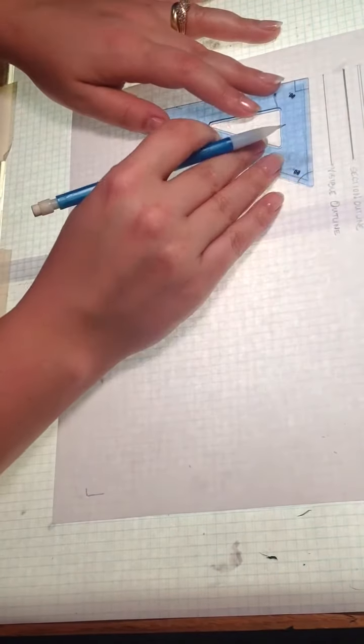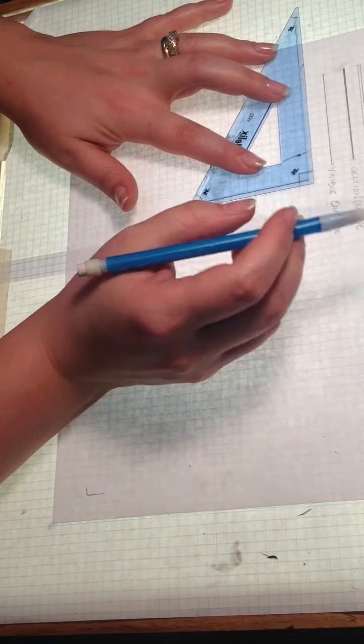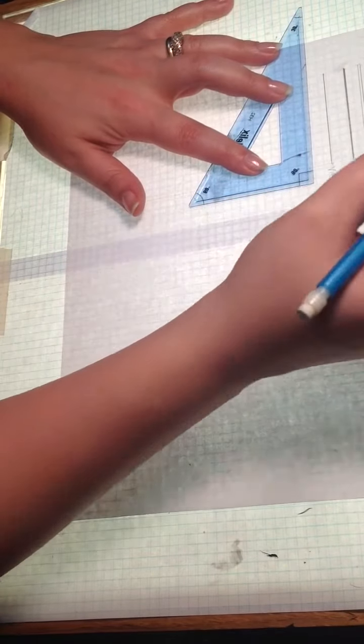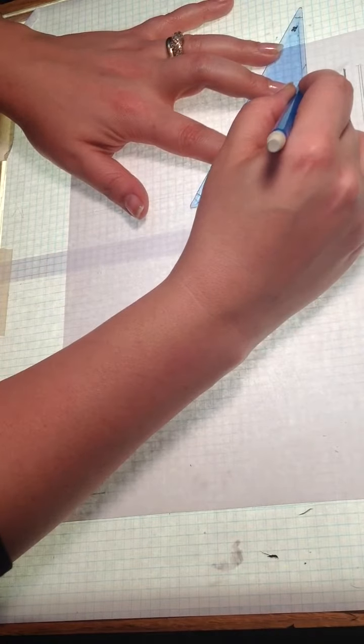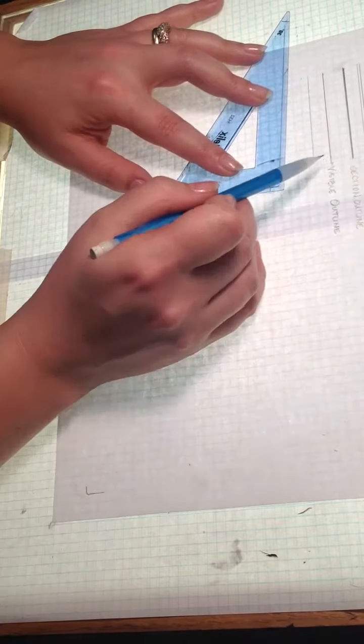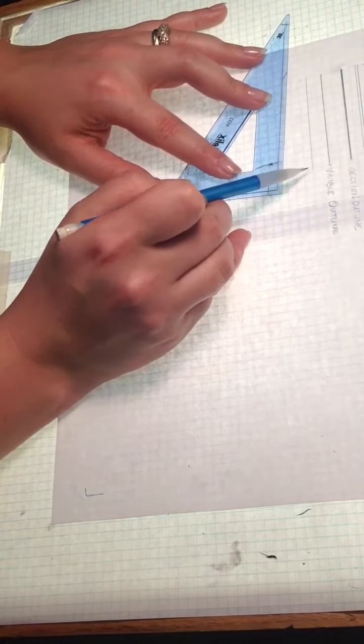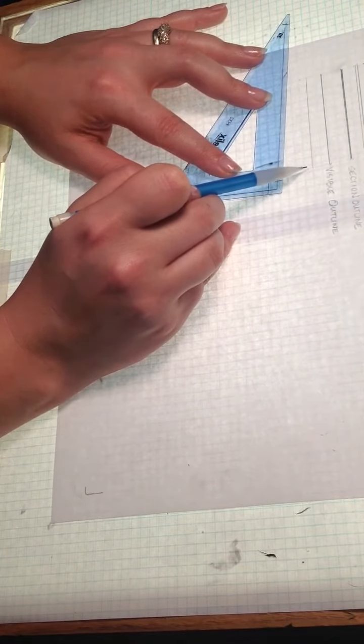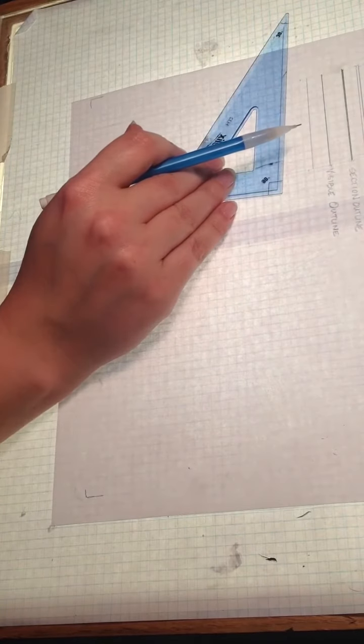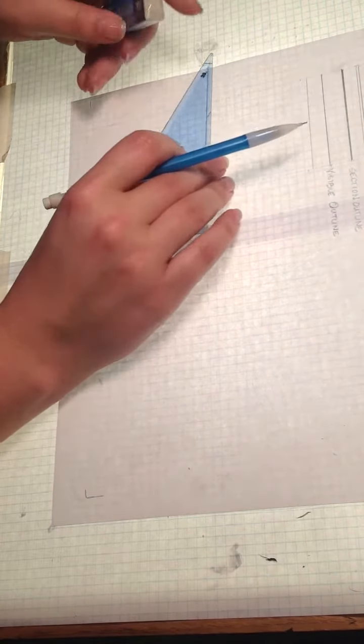Next, I have a hidden construction line. So there are a couple things I can do. One of the ways I can make this line is I can do the eraser method, which is I'm just going to draw a line. As opposed to my visible outline, this is going to be a thin line. So it's not going to be a line that I go over a couple times. It's going to be a nice thin line.